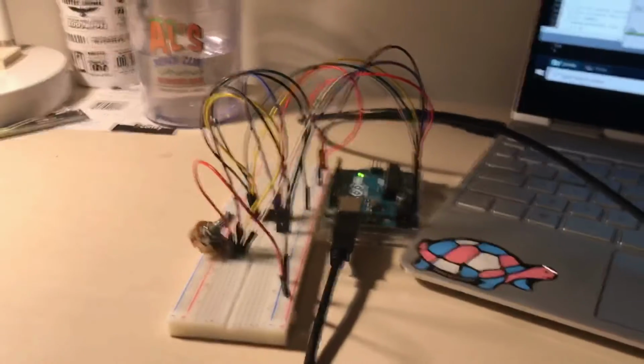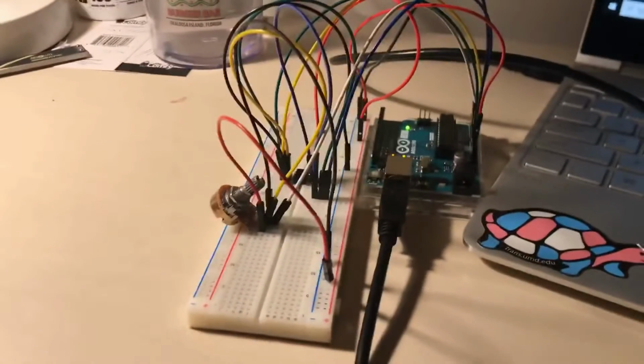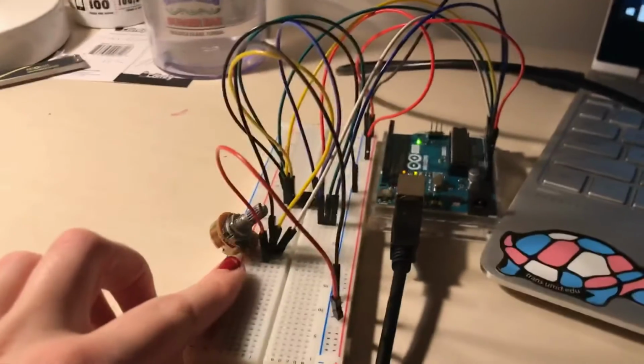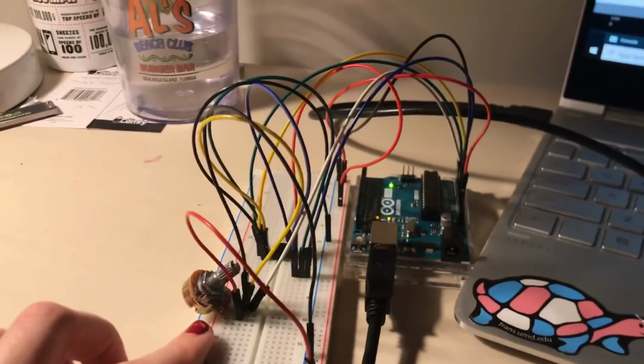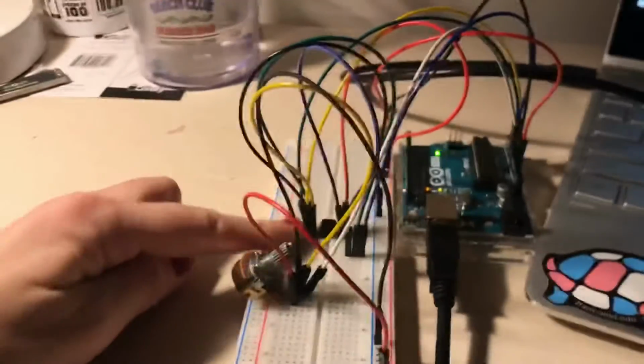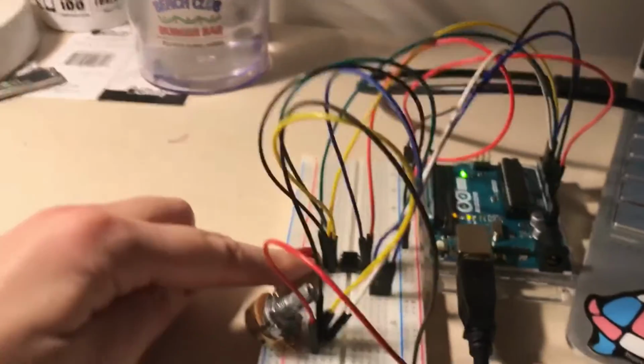Exercise 2, the unity gain amplifier. This is a circuit all set up, so we have the potentiometer, which will be turning to change V in, and in this case V in is equal to V plus, so that goes directly into the op amp, and additionally all of the wires are color coded according to the table given.